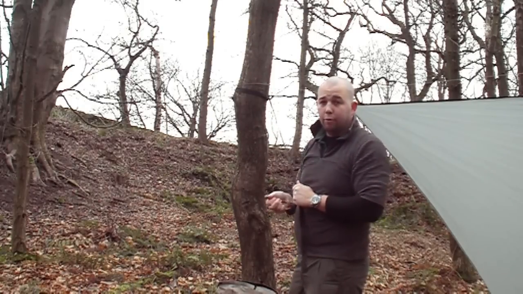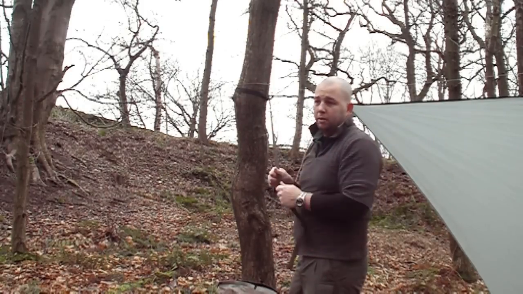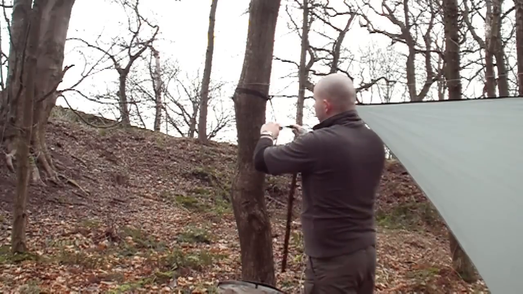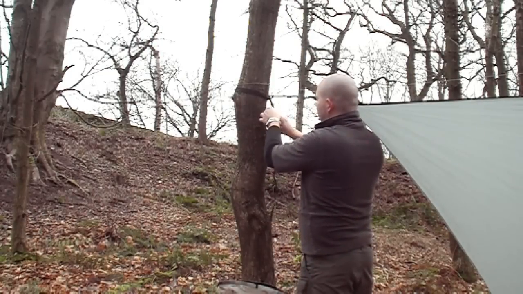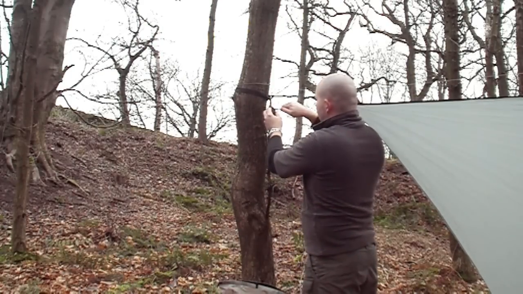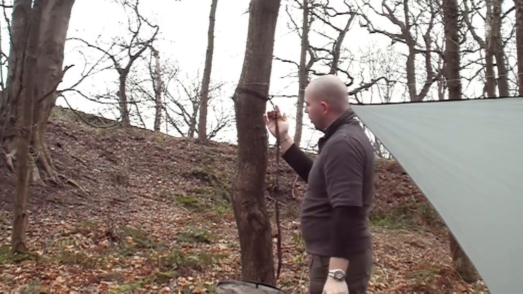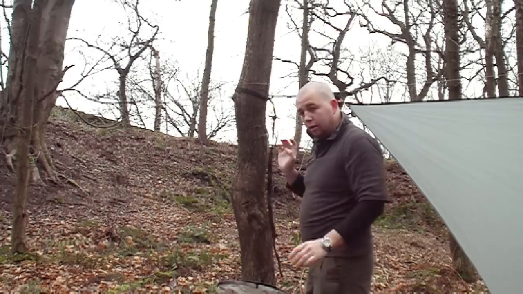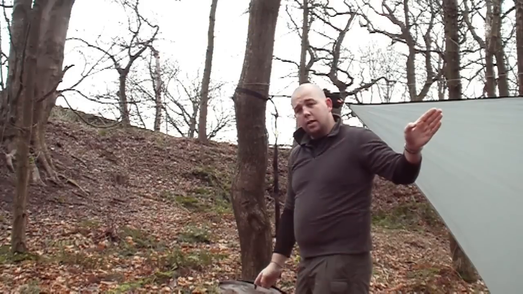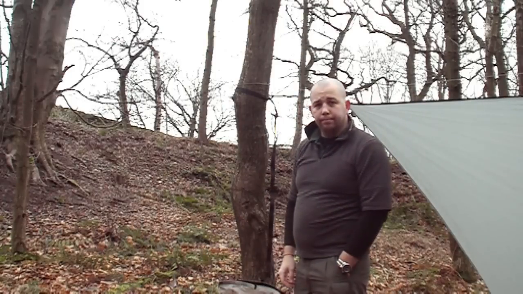Now I have shown this in our 3-part setup, so I won't zoom in and bore you with the details. There we go. That's it nice and snug. I'm going to go and do exactly the same at the other side, and then we'll put the hammock up.